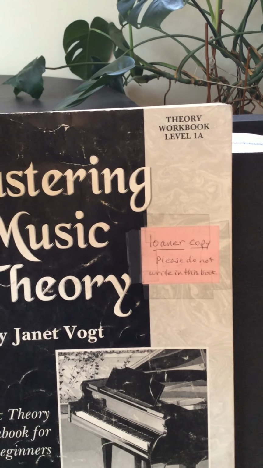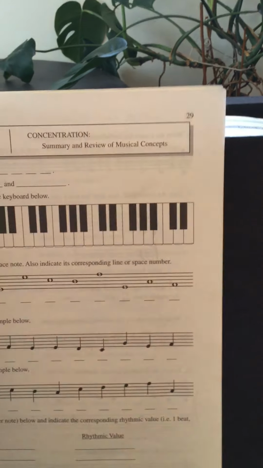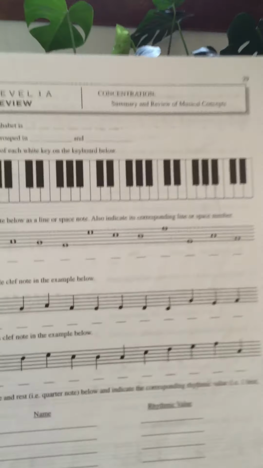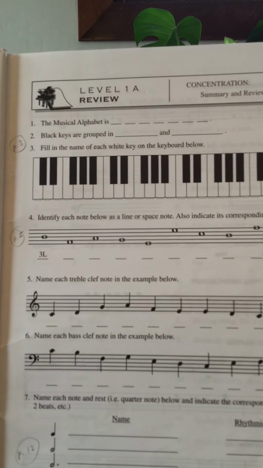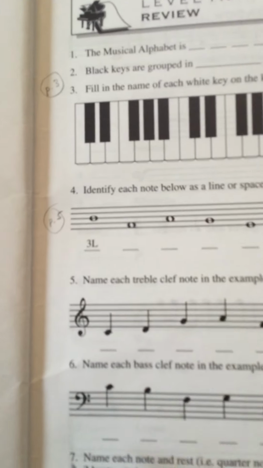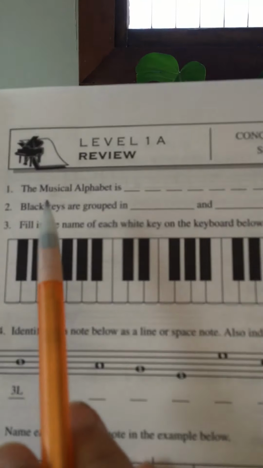Hey guys, this is Theory Workbook Level 1A. This is the last few pages, 29, 30, and 31. So all this is a review of everything that you've done in the theory book and kind of in the piano method book too. So the first part, and I gave some references for what page you can look on, just in case you forget some of the stuff.